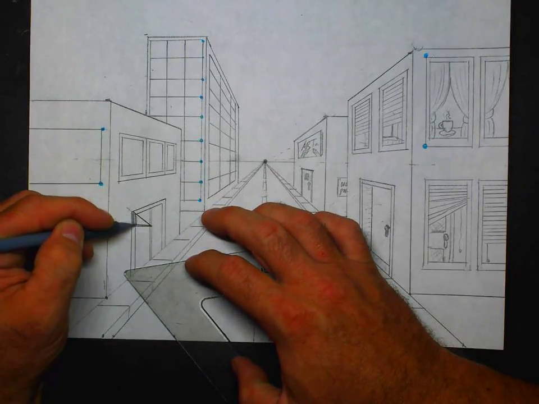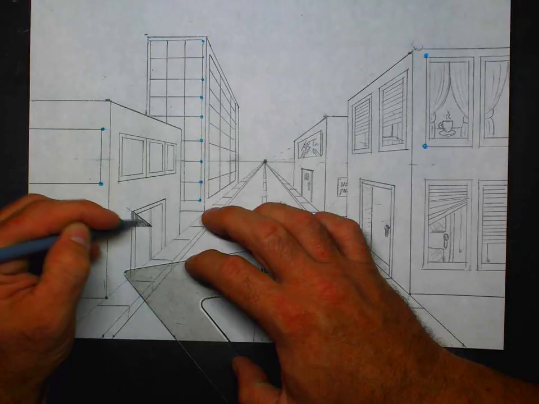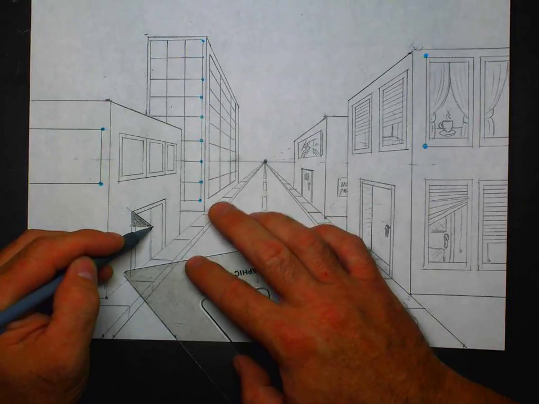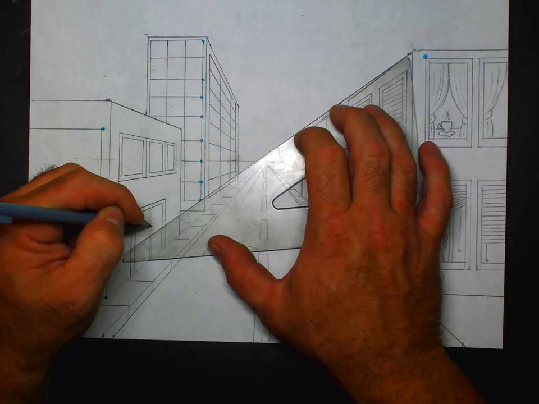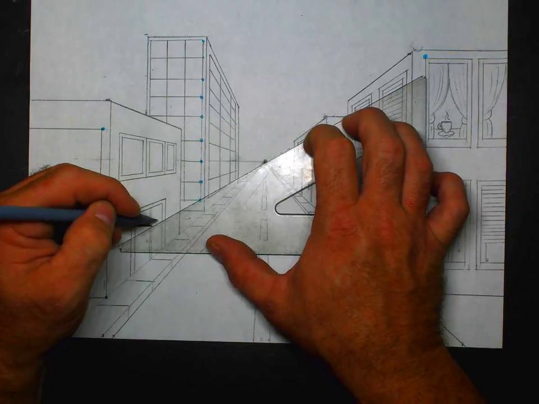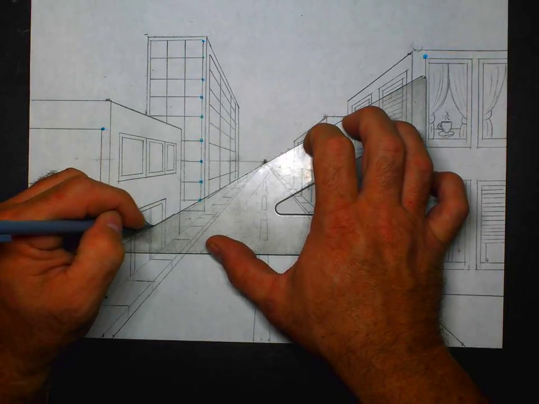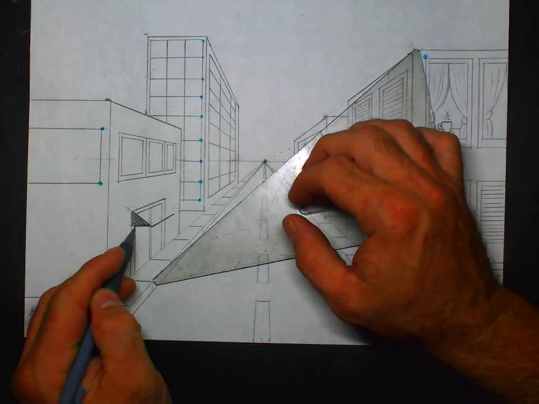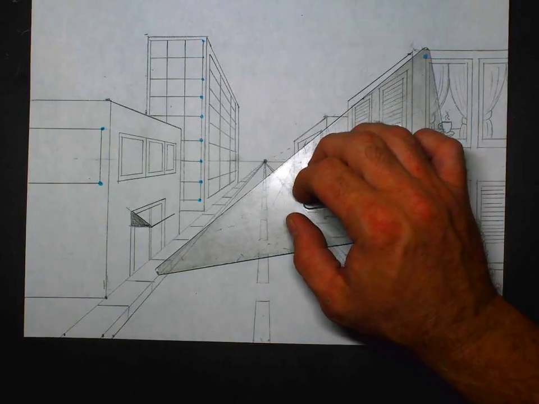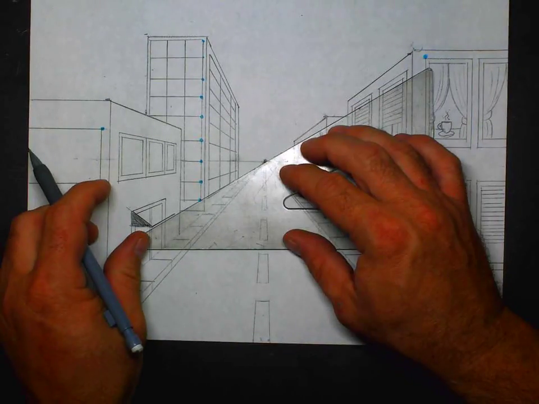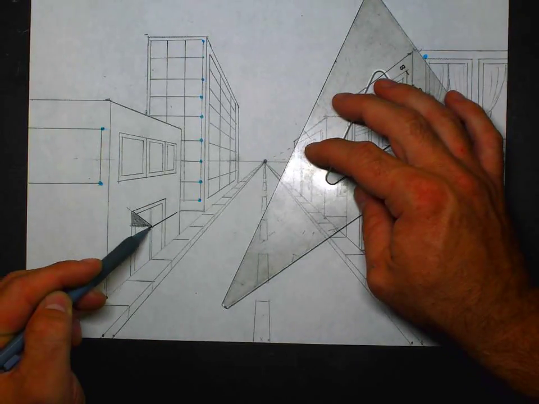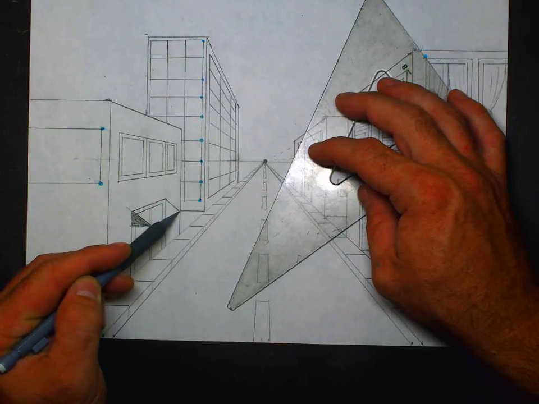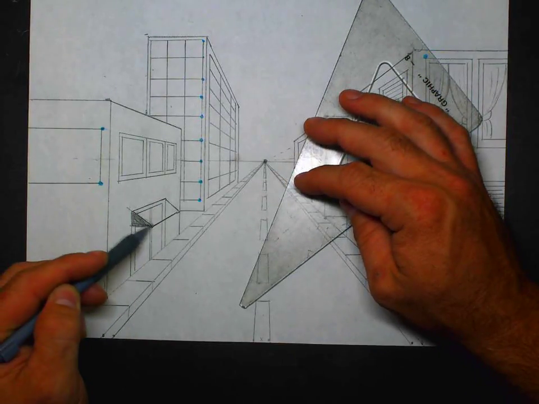I'll color that in so you guys can see it really well. Well, I've got a point or a corner. What do I do with points and corners? Well, you send them to the vanishing points. I'm going to line this point up, and I'm going to draw a line that goes past my door a little bit. Okay. Parallel line, so if this line's 45 degrees, so is that one.